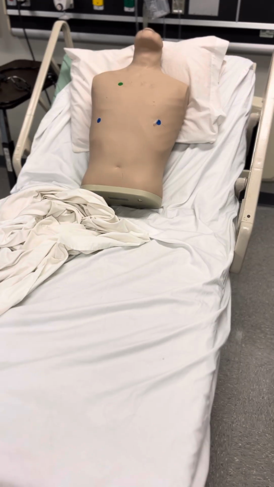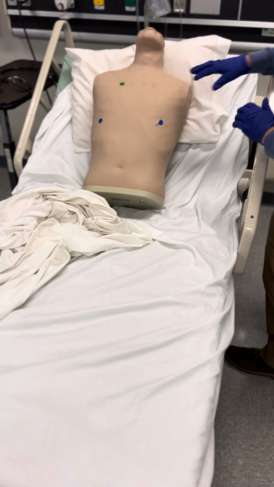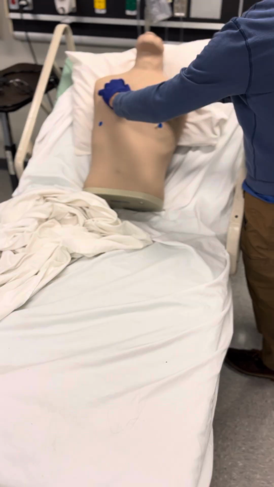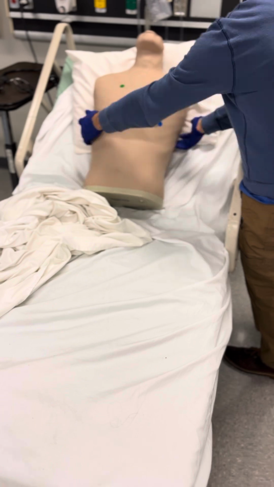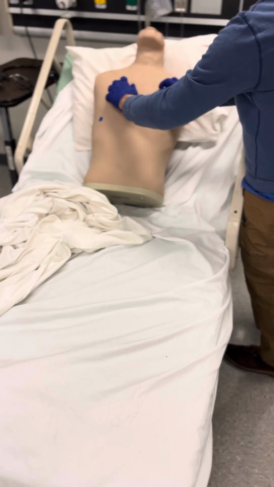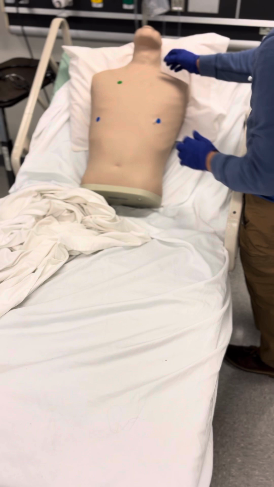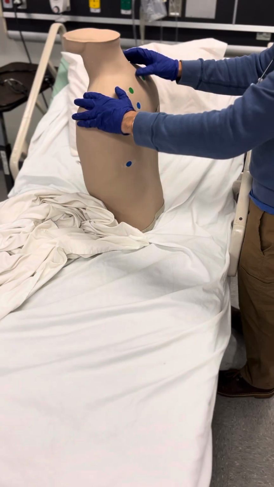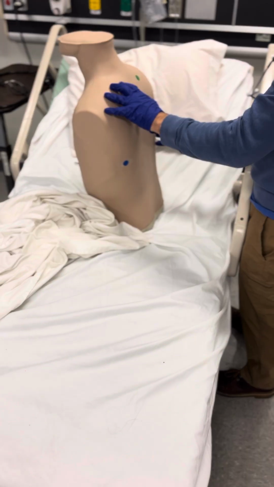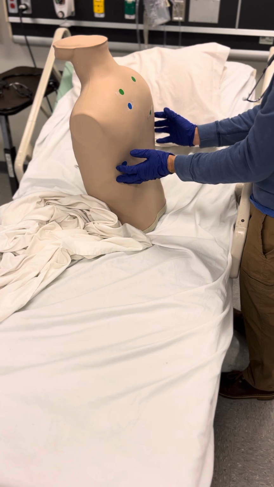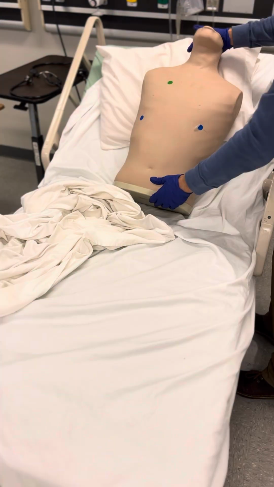Areas of tenderness, that's easy to do. I can say, let me know if this hurts. If the patient had, say, a broken bone or something of that nature, this is probably going to be a painful stimulus to them. That's one way to check for areas of tenderness.